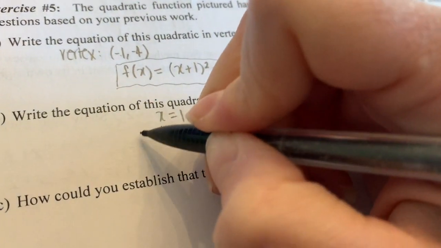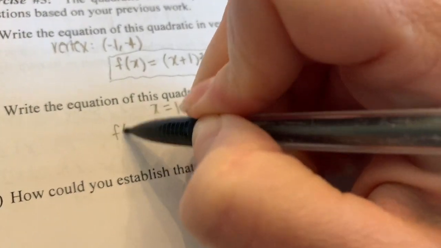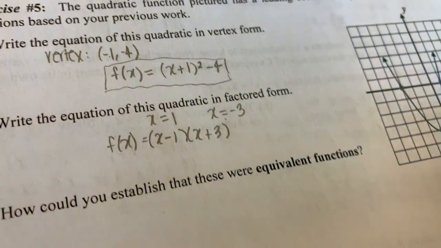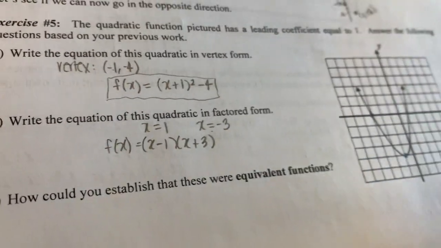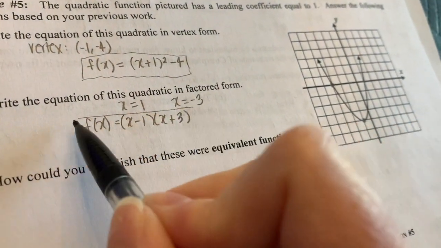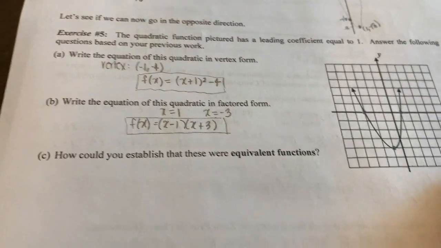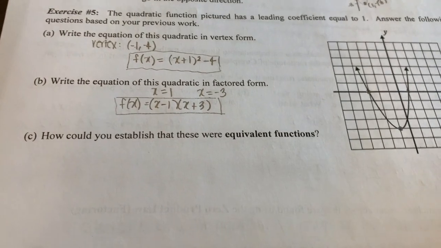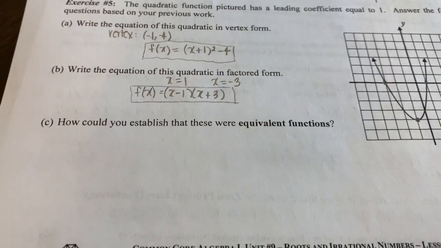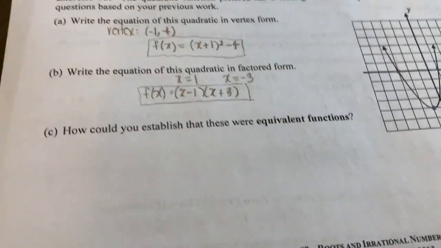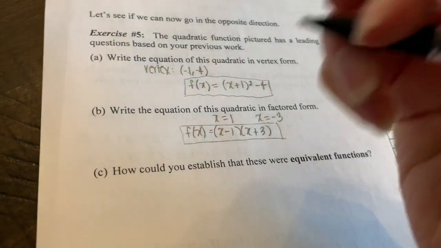Okay, so this would be, I'm writing f of x, but you could also write y equals. Okay, this would be the factored form. I'm just getting all this information just from the graph, nothing else. Now, how could we establish that these were equivalent functions? Well, all we would have to do is write them both in standard form, and that's it.